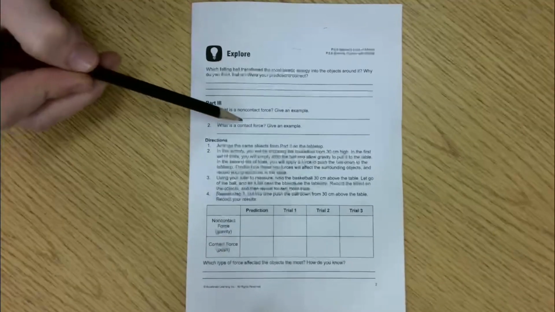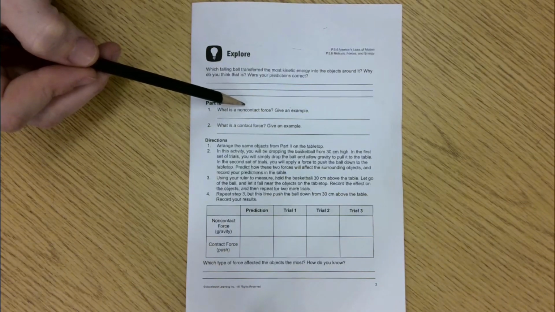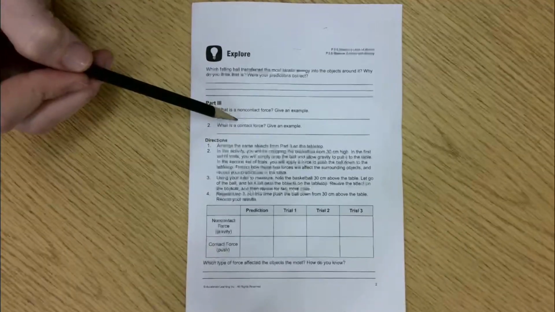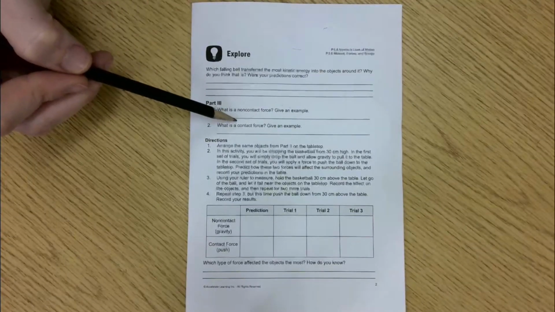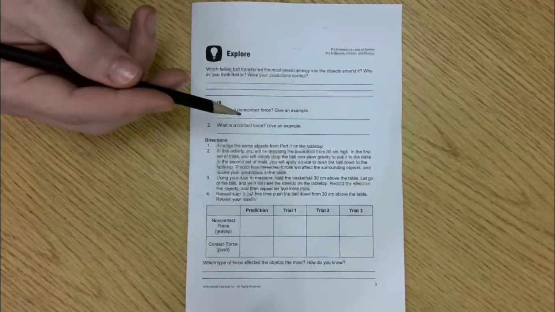Number 2, what is a contact force? Well, if a non-contact force can apply force to an object without touching it, then a contact force is going to be the opposite of that. Something that has to be touching an object to apply force to it. Give an example. Well, we humans have to apply a contact force.